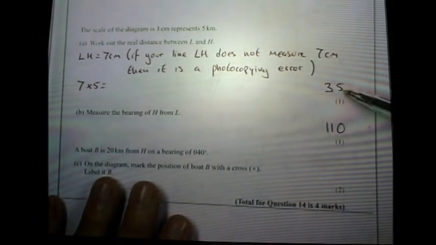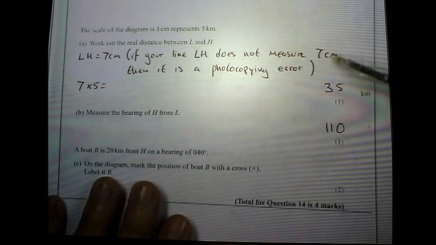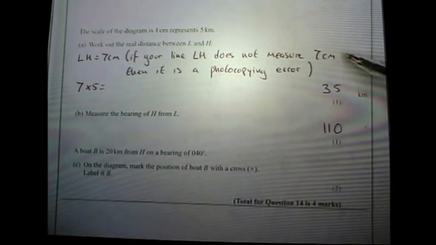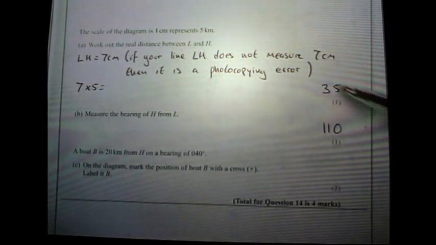A bit of bearings work on this one. Right, first thing you've got to do, work out the distance between L and H. The photocopier went wrong. That should say, it doesn't, but it should say 7 centimetres. So if it's 7 centimetres, 7 times 5 is 35. If you've got a different answer to this, just check, because if you measure it, it's actually 6.8, which is wrong. So it's 7 5s are 35.